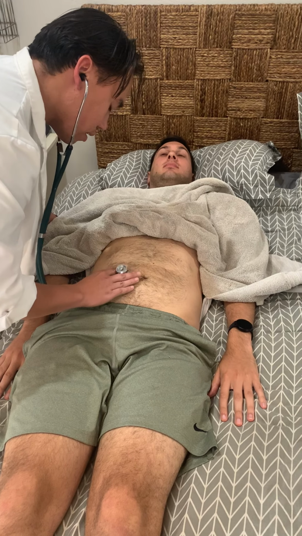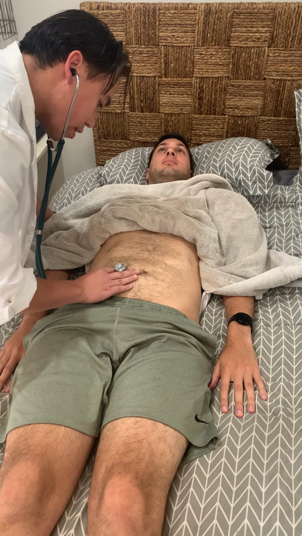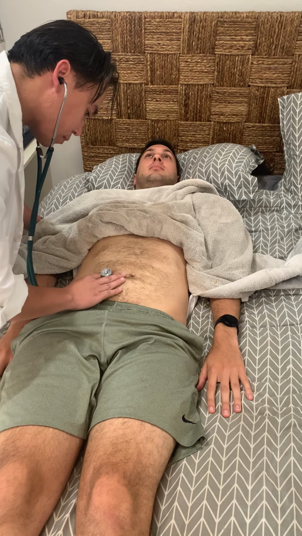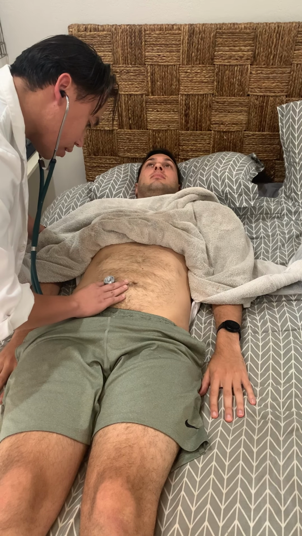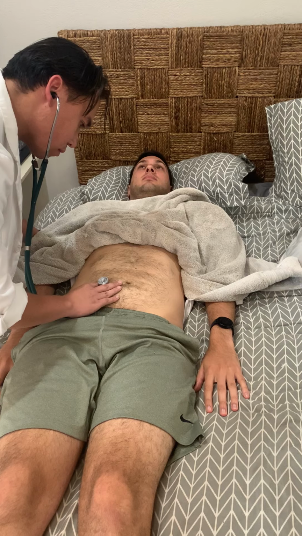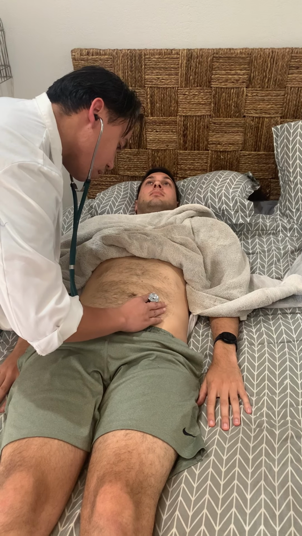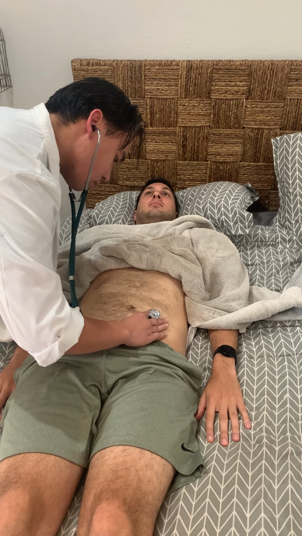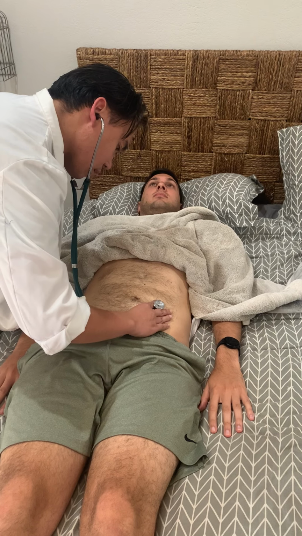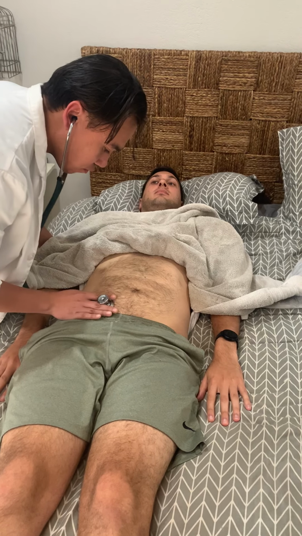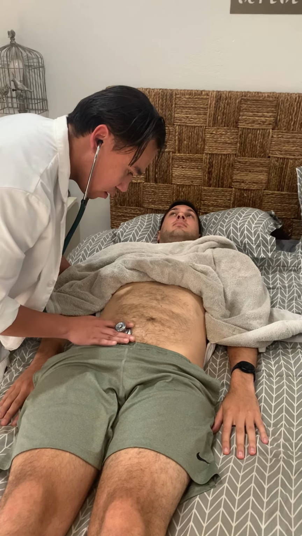Okay, then iliac artery on both sides, just below the umbilicus. Okay. And then even further down, we'll go for the femoral artery. So right about here.